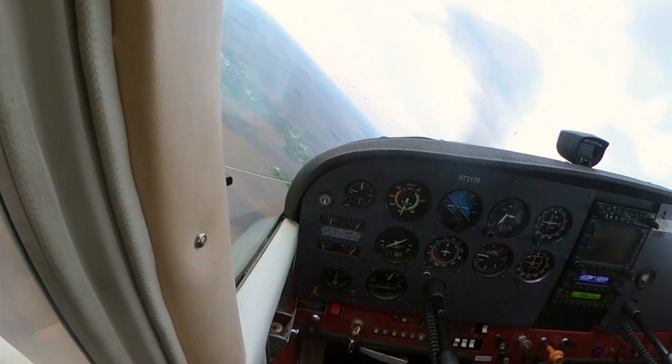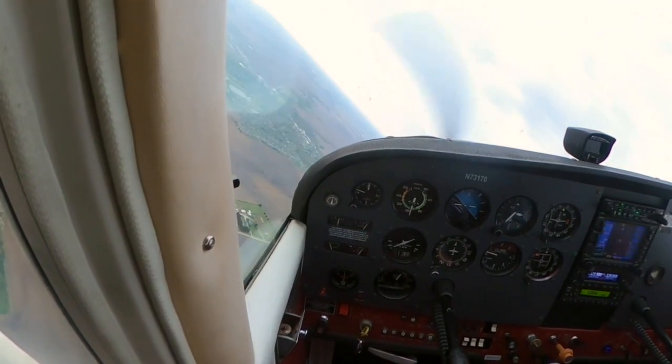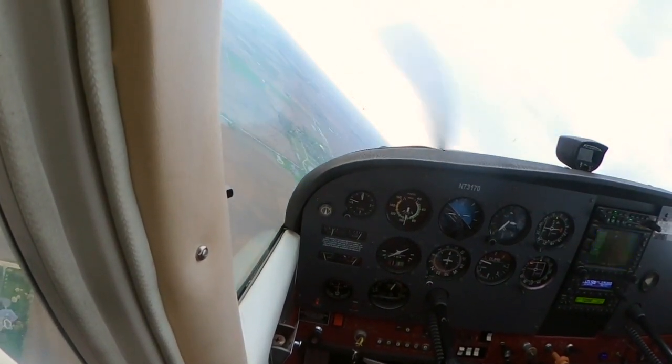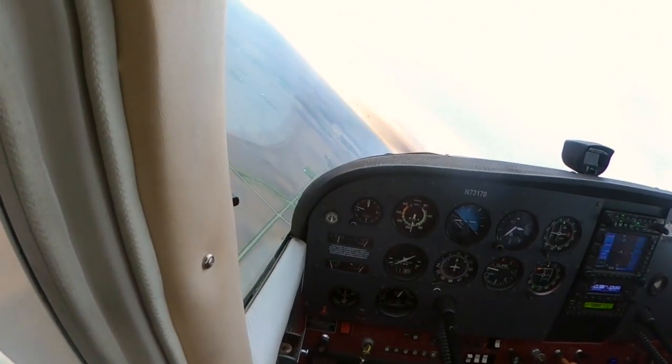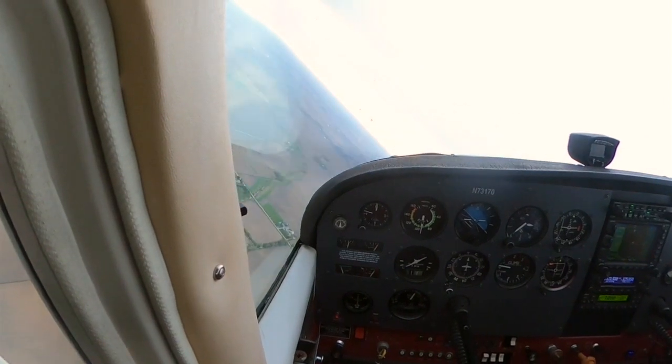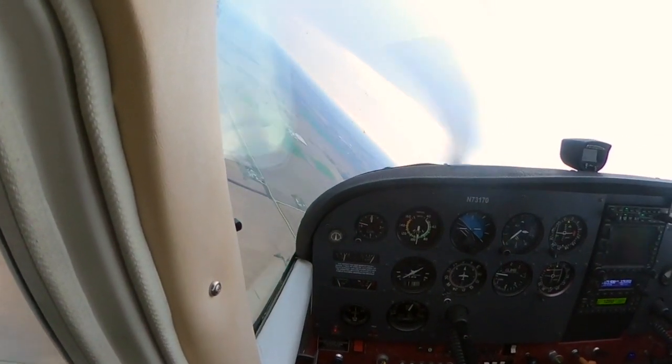As we scan for traffic, we want to also just monitor our altitude and airspeed. Make sure our bank is where it needs to be. If we find that we're descending, take a little bank out. If we find that we're climbing, put a little bit of bank in.